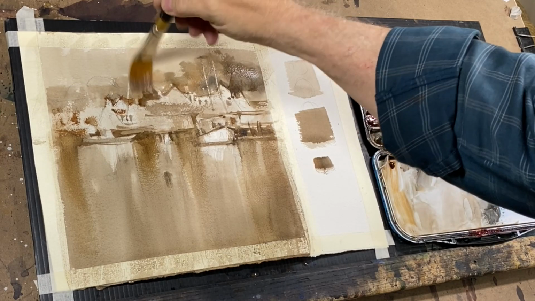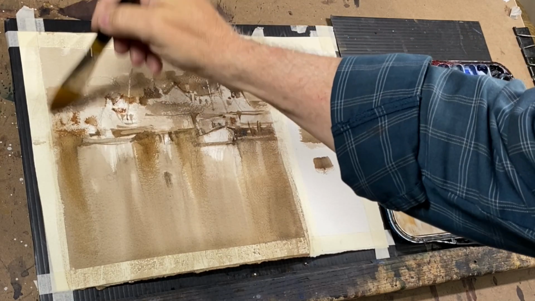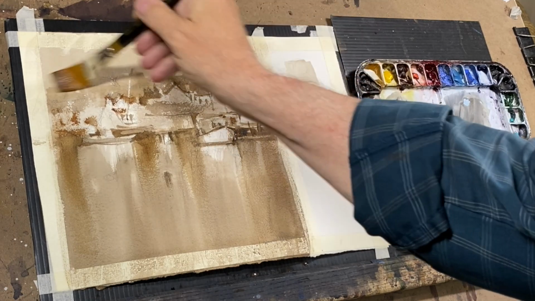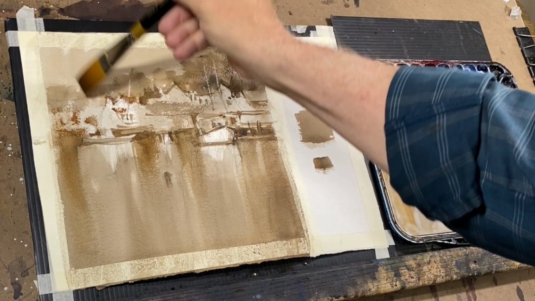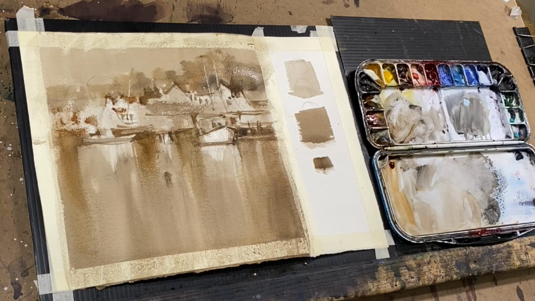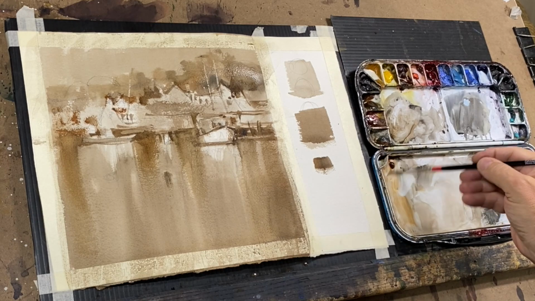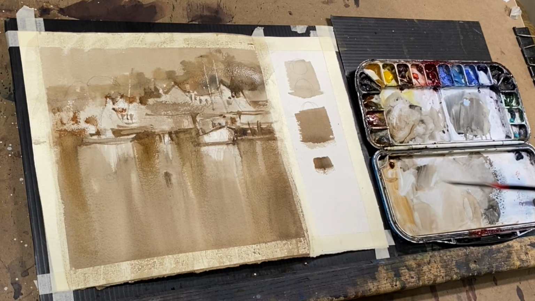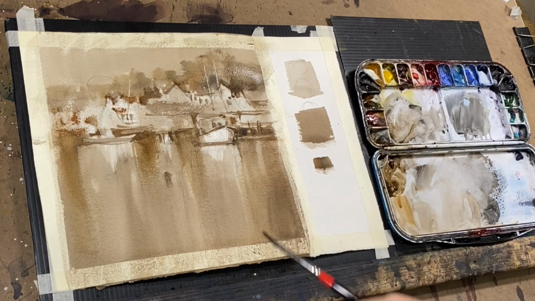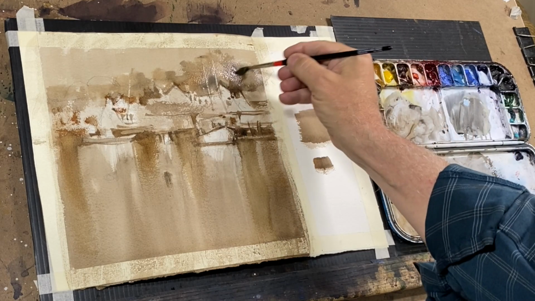I guess this is a good exercise because it's alerting us to some things that we will need to be aware of more in the next painting. Then let's take a smaller brush and build in those darks. Something like this.